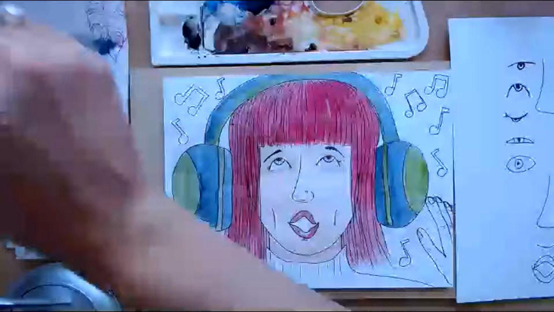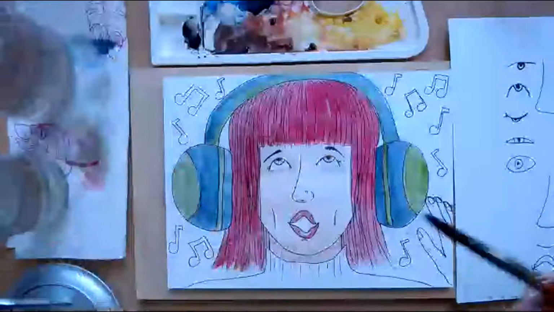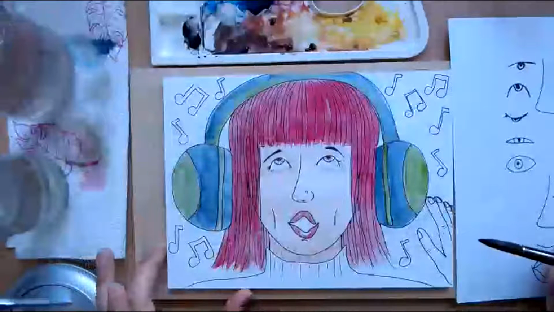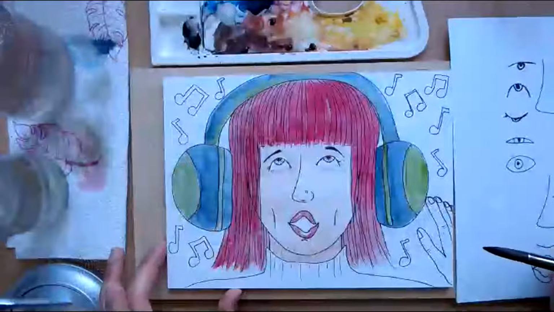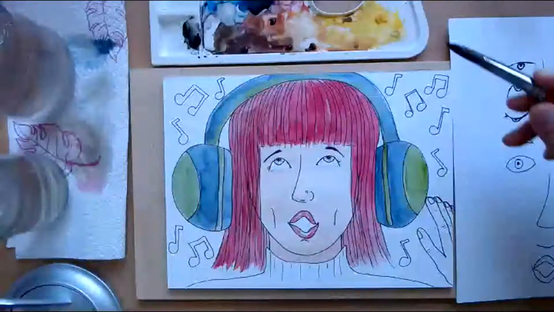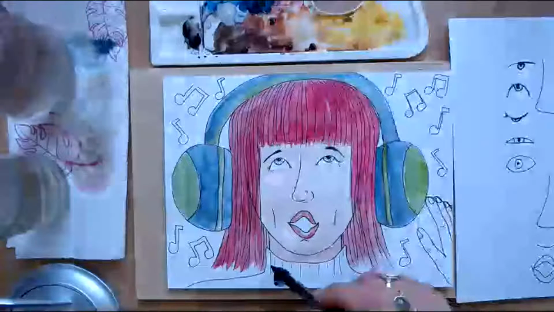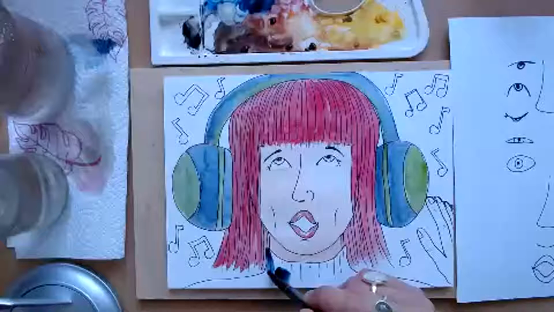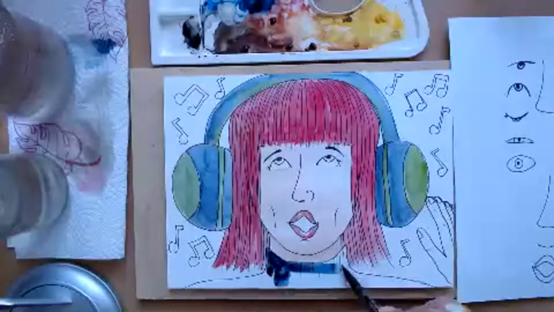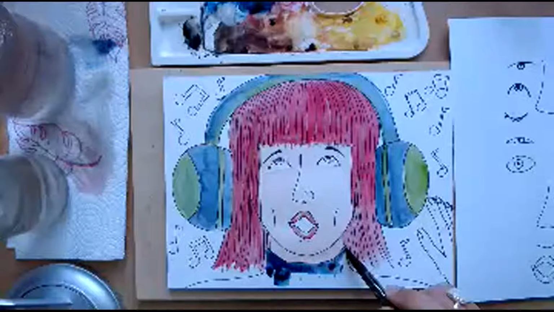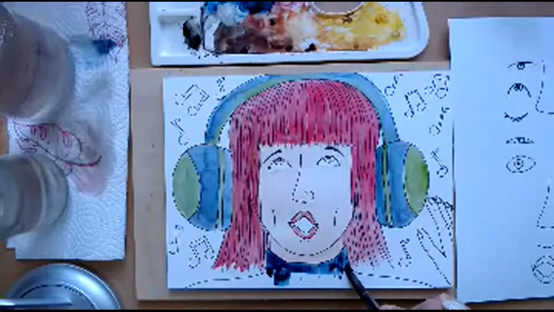How's yours going? I hope that it's going well. And then I'll do a background, like a yellowy background. Maybe I'll do a dark indigo top to go with her speakers, because that's her colour. She loves indigo.